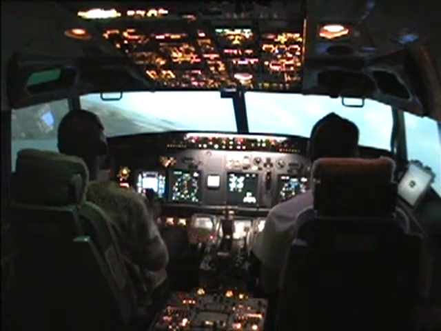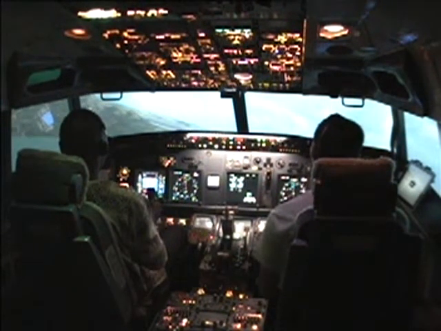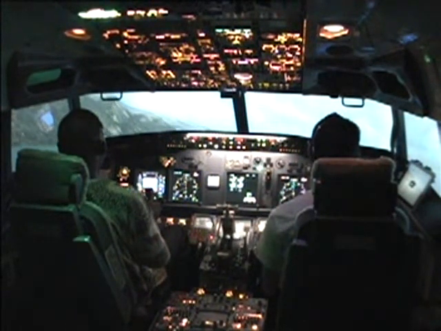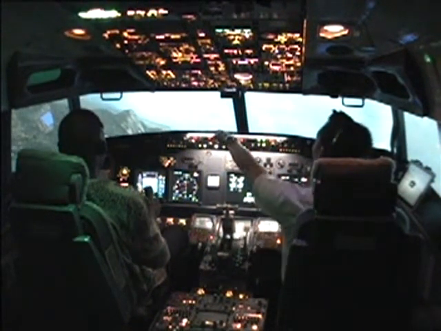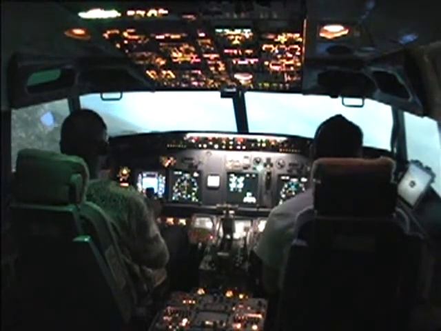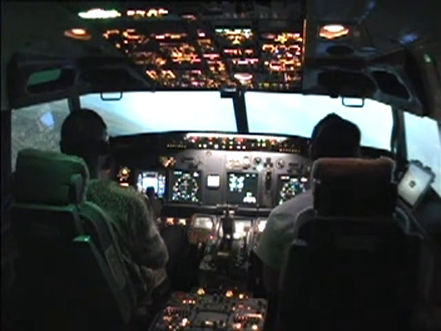Alright, maintain 12 and a half. Keep turning to the left. So just pull back just a bit more. Right. So we must maintain 12 and a half to fly over this peak here. Okay. Yep, that's 15. Just want to push it slightly forward.